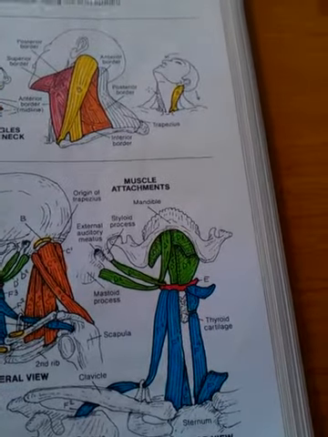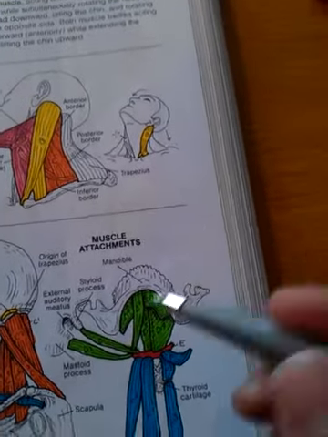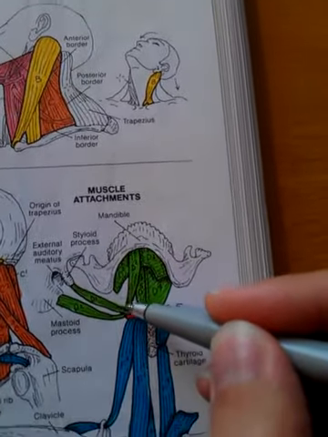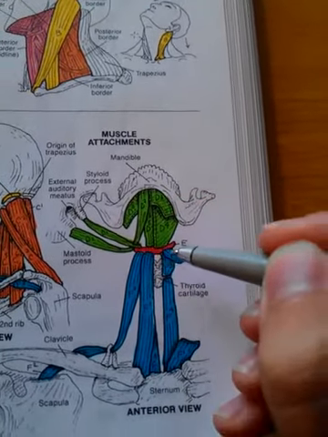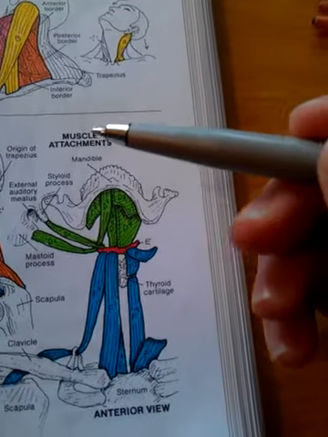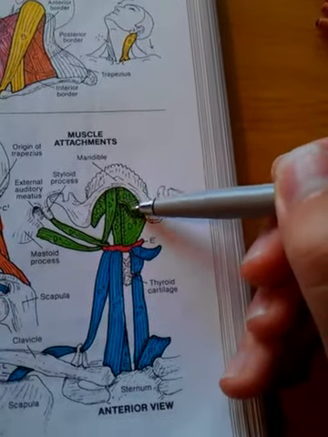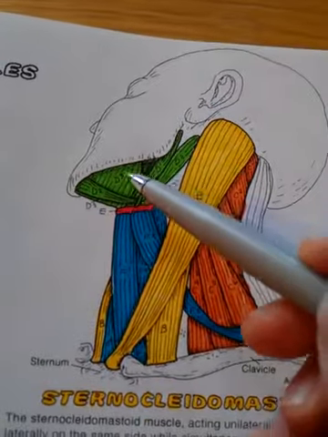Then we have stylohyoid muscle, this one, from the styloid process to the hyoid bone. Then we have mylohyoid muscle, as you can see up here.